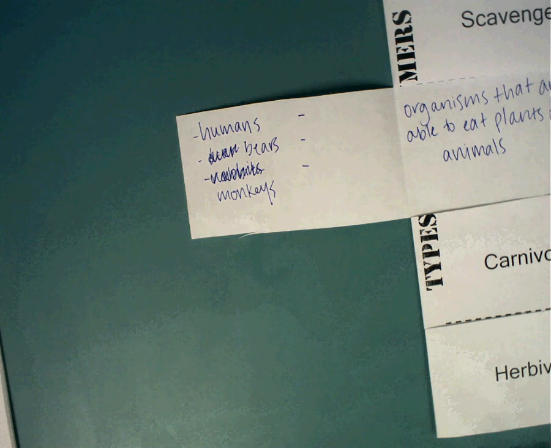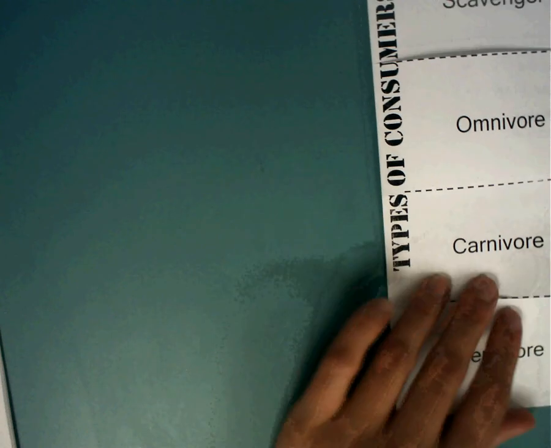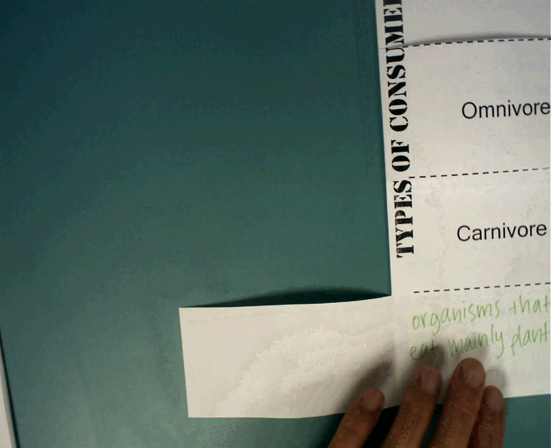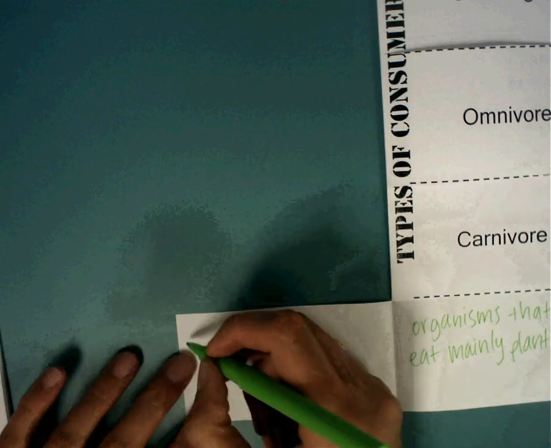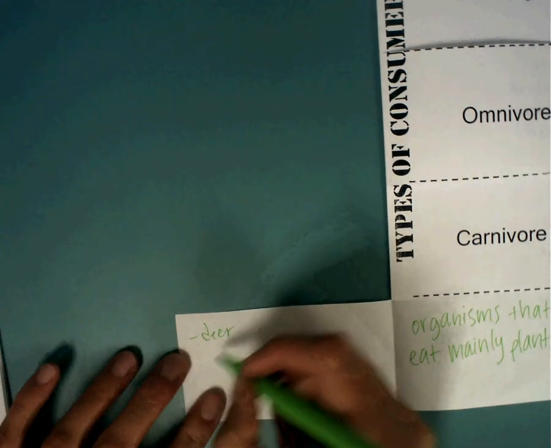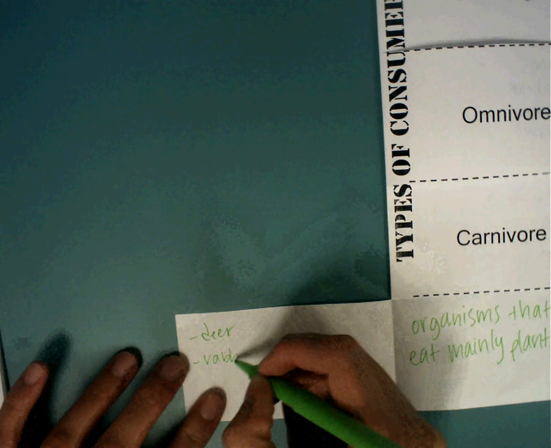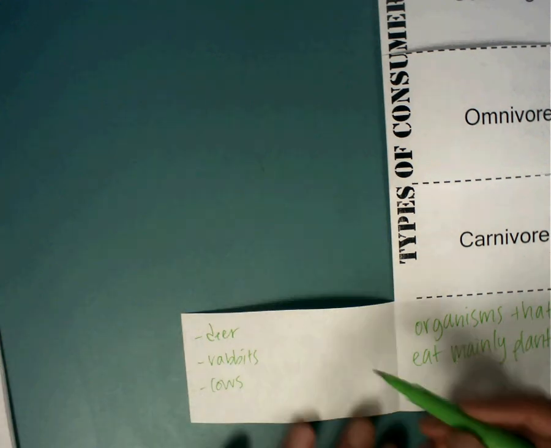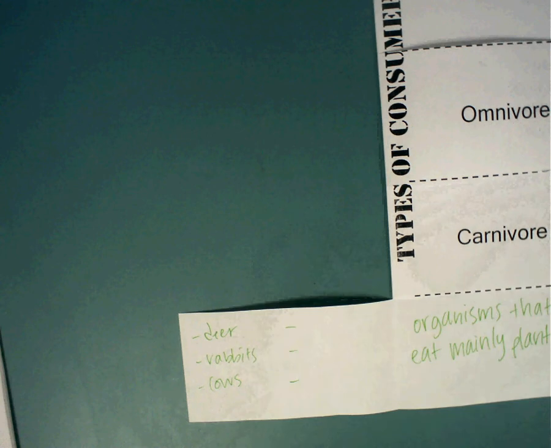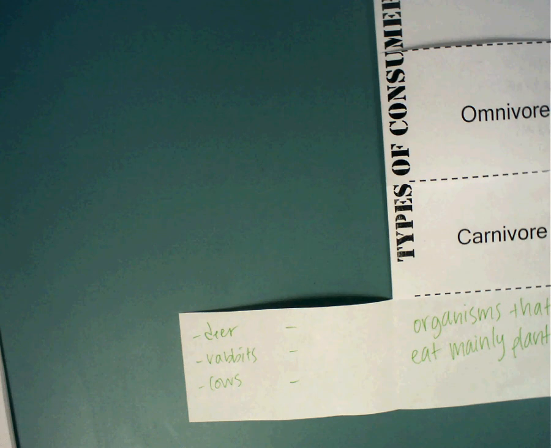So herbivores, back to the herbivores. Herbivores include deer and rabbits and cows. And I want you to come up with three more. Okay. So those are the three main types of organisms.